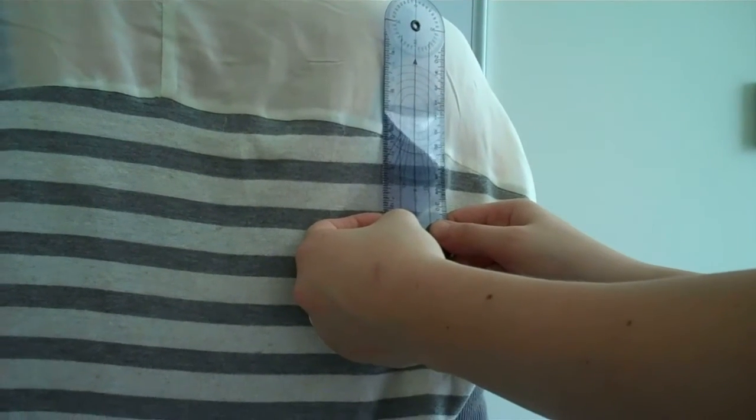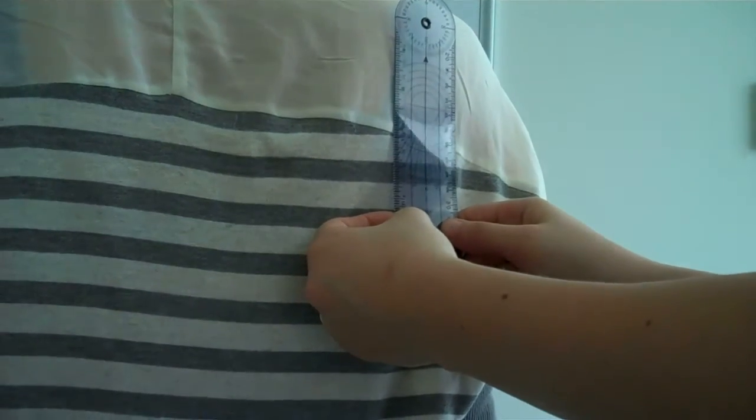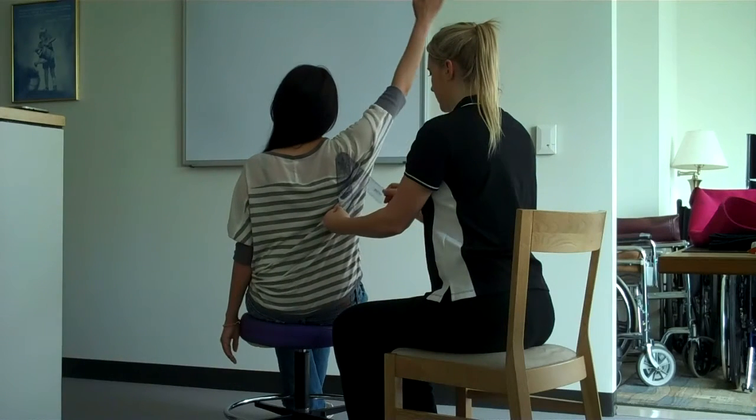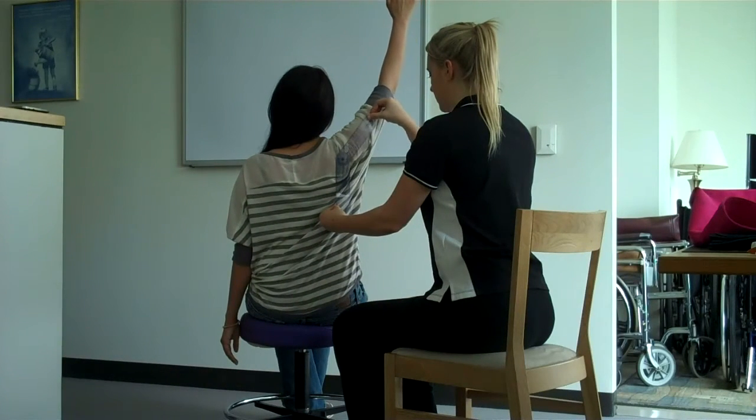The stationary bar is parallel to the trunk and the movable bar is parallel to the humerus. The client's arm is raised to the side of the body in a frontal plane of movement. The measurement begins at 0 degrees and ranges to 170 degrees.